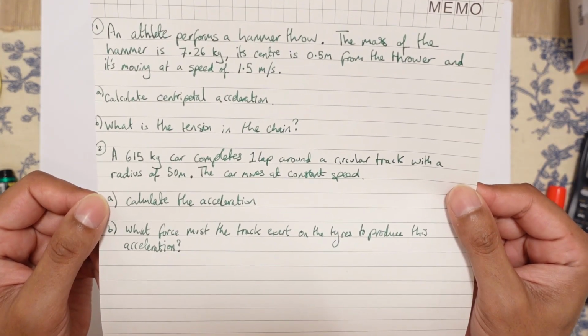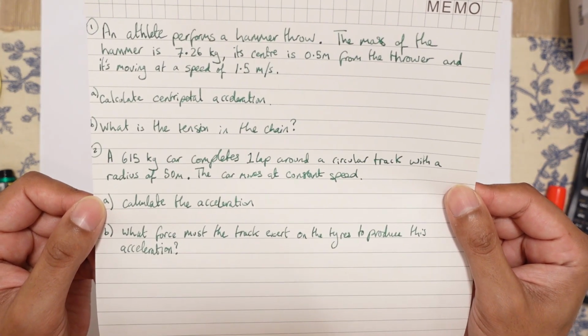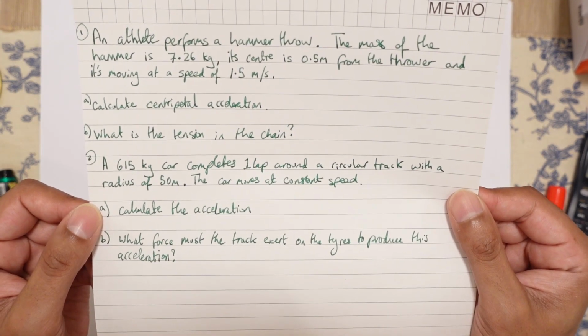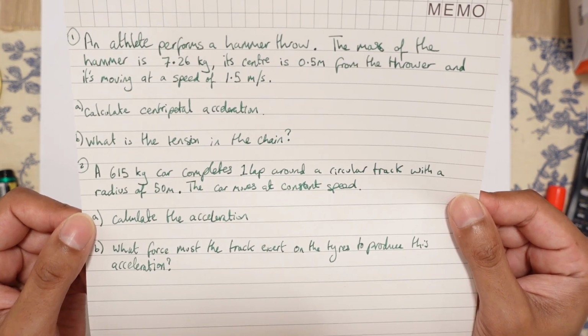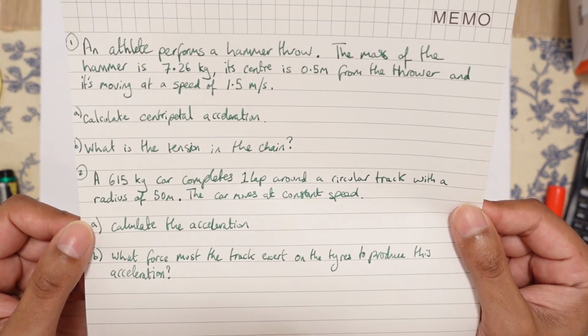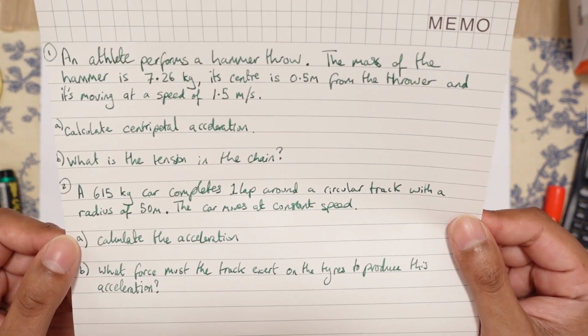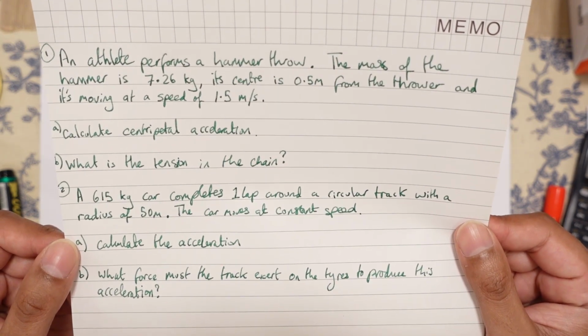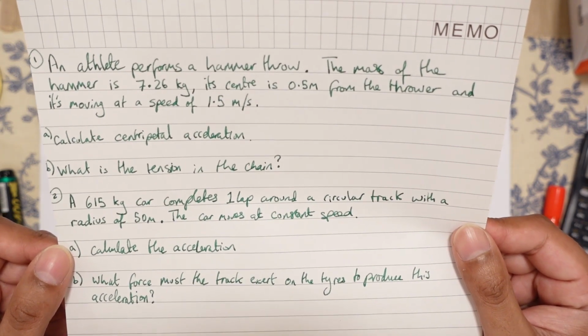An athlete performs a hammer throw. The mass of the hammer is 7.26 kg. Its center is 0.5 meters from the thrower and is moving at a speed of 1.5 meters per second. Calculate the centripetal acceleration. And for part B, what is the tension in the chain?